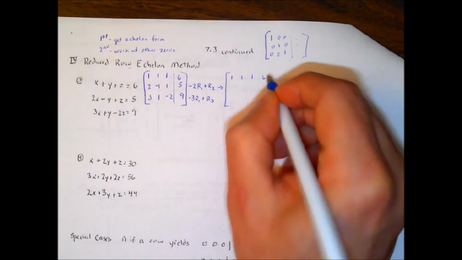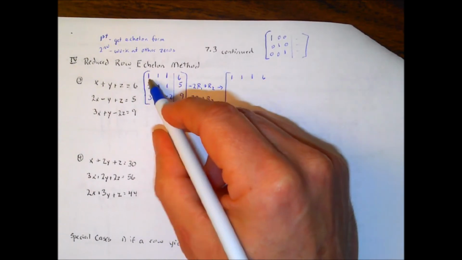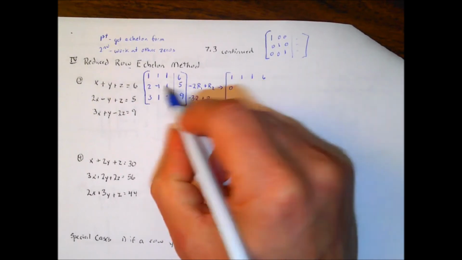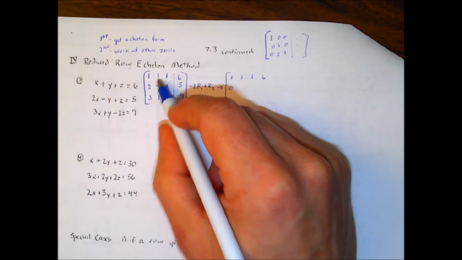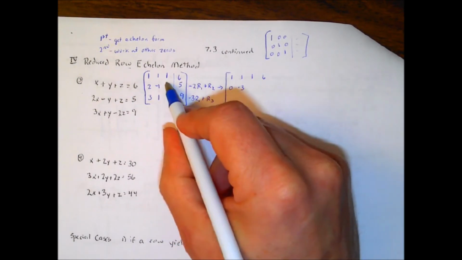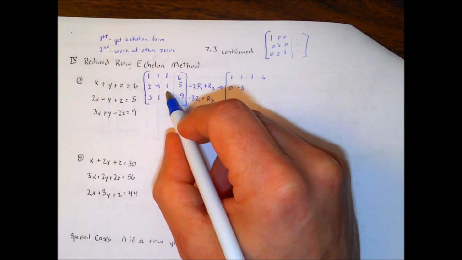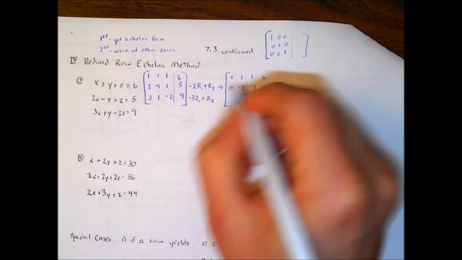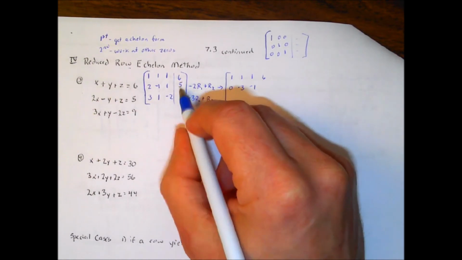Okay, -2 times 1 is -2 plus 2 is 0. Negative 2 times 1 is negative 2, plus that is negative 3. Negative 2 plus 1 is negative 1. Negative 12 plus 5 is negative 7.